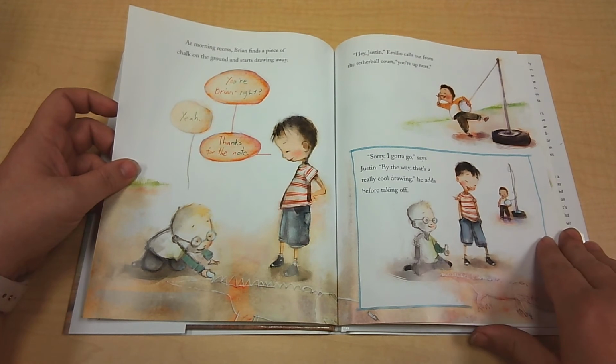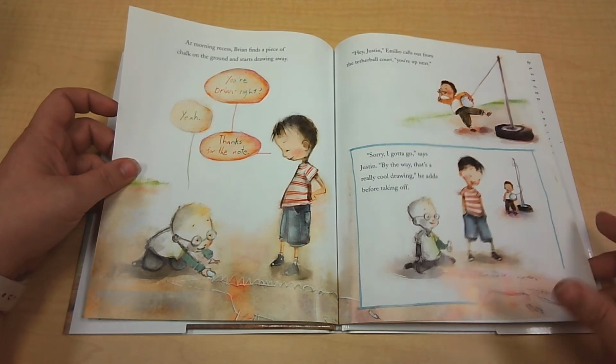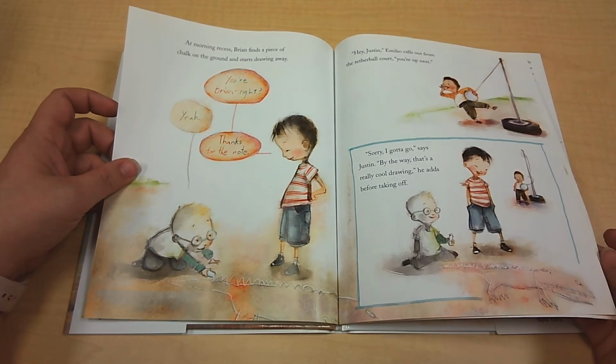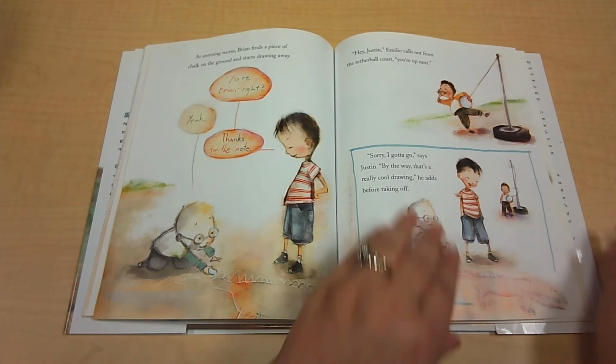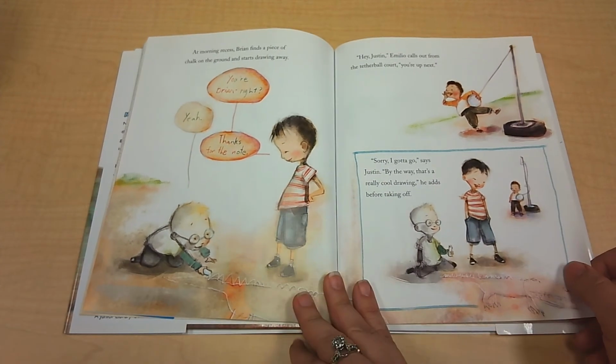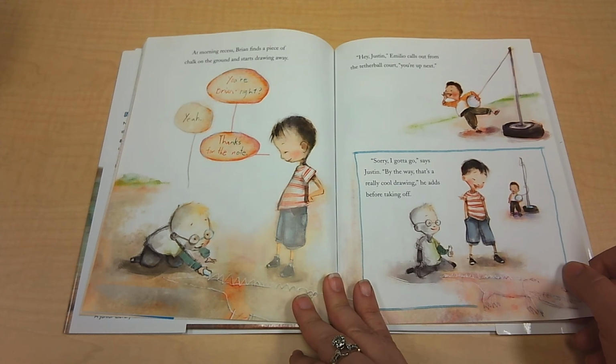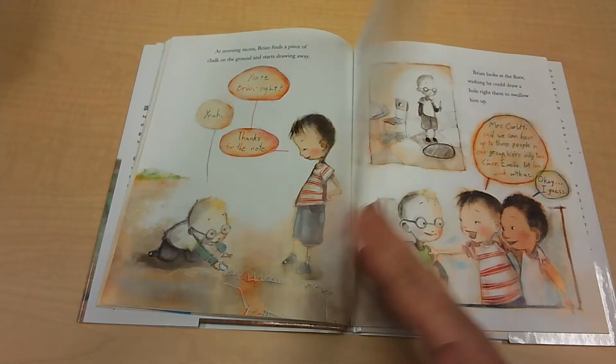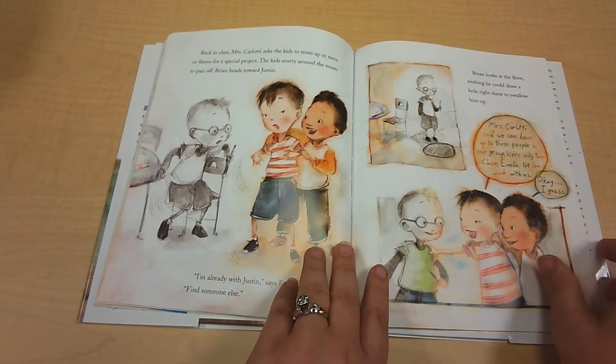At morning recess, Brian finds a piece of chalk on the ground and starts drawing away. "You're Brian, right?" "Yeah." "Thanks for the note." "Hey, Justin," Emilio calls out from the tetherball court. "You're up next." "Sorry, I gotta go," says Justin. "By the way, that's a really cool drawing," he adds before taking off.